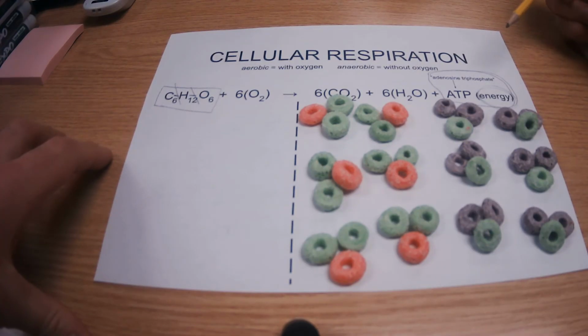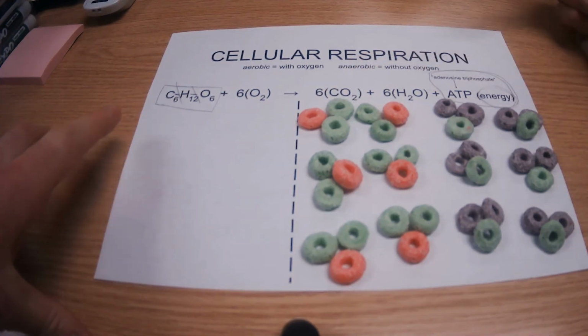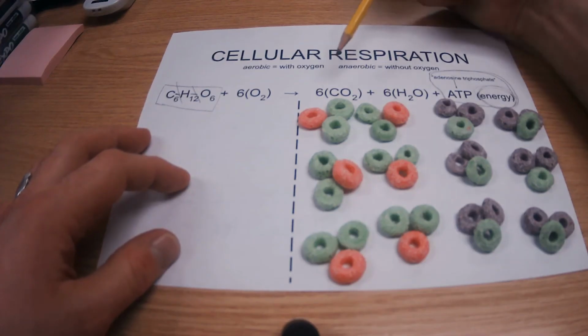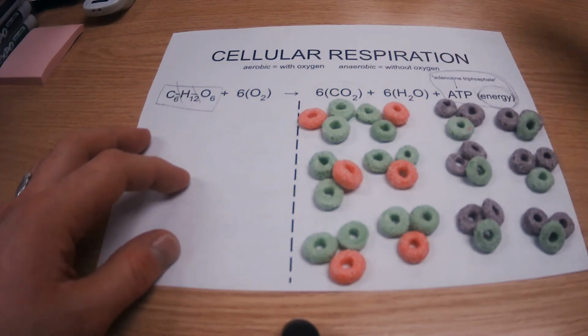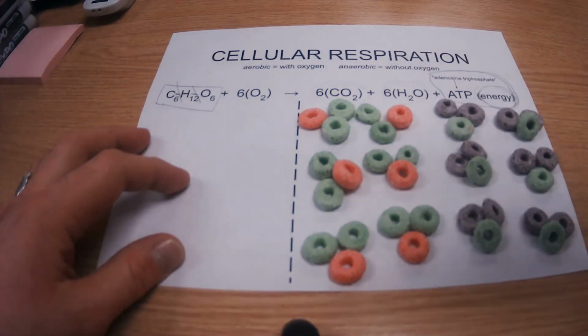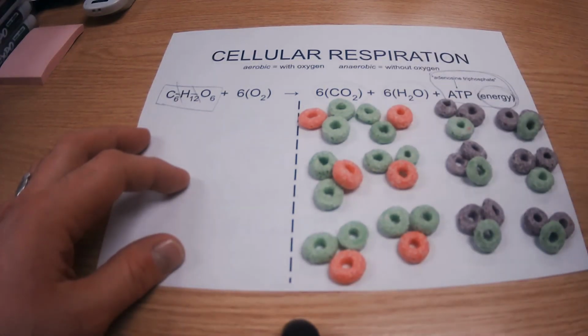Okay? Now, our body then, the whole point of this is to get this energy out. We don't need the carbon dioxide, so we breathe that out. We don't need the water, so we sweat it out, we breathe it out through water vapor, we pee it out. It gets out of our body. We don't need it anymore.